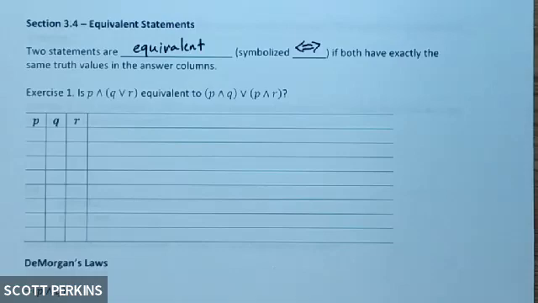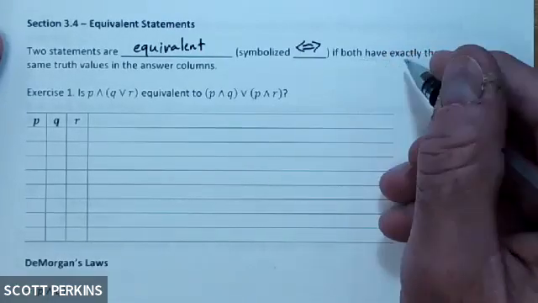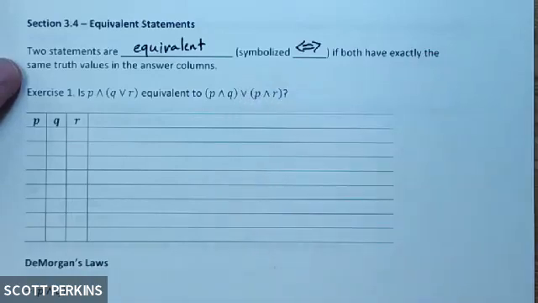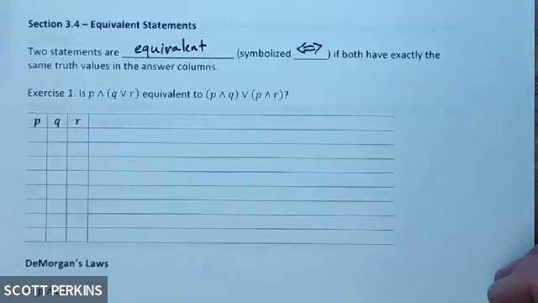Two statements are called equivalent if both have exactly the same truth values in the answer column. Not just the same numbers of trues and falses, but in the exact same rows. Everything is identical, and that would let you know that you have equivalent statements.